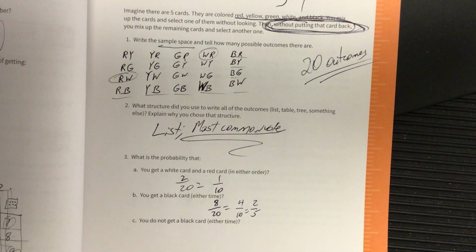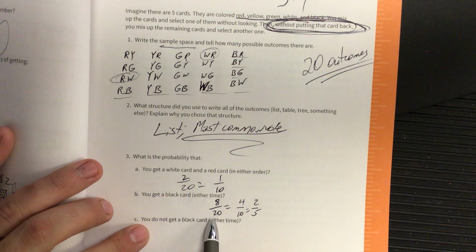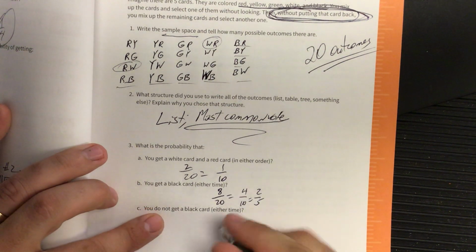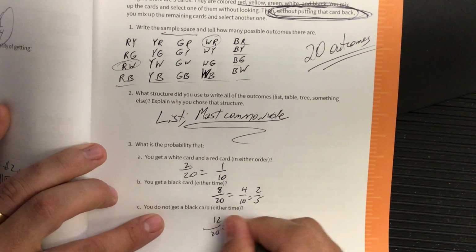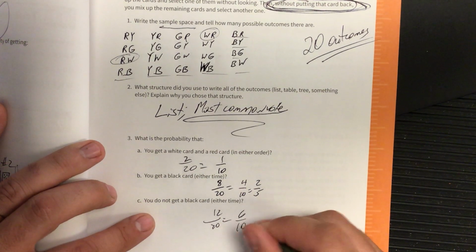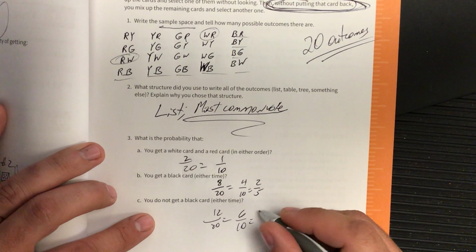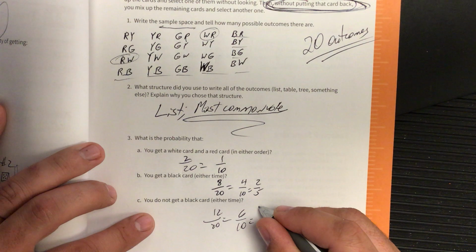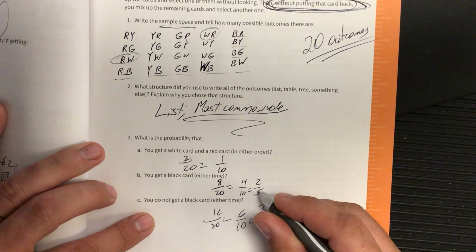C, that you will not get a black. Well, this was getting a black, so the other one would be the opposite of that, right? 12 out of 20, which reduces to 3 out of 5. Yes.